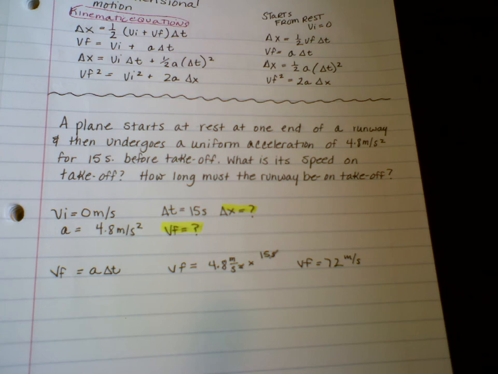Okay, so I need some equation up at the top that is helping me solve for delta x. And at this point, you pretty much know every other variable, so you can pretty much pick any one of them up there that's solving for delta x. I kind of like, if possible, to stick with the ones that don't rely on the answer you just got, okay?